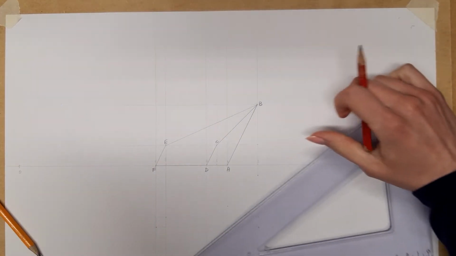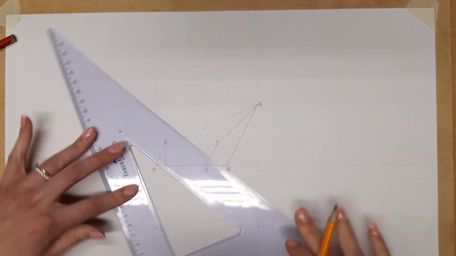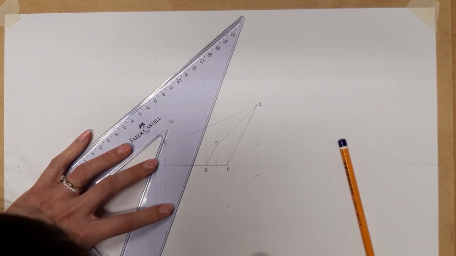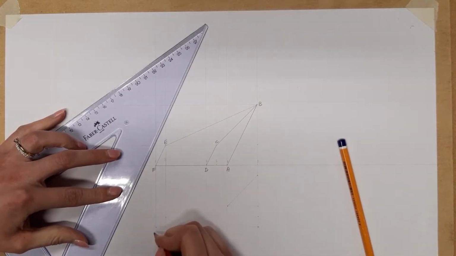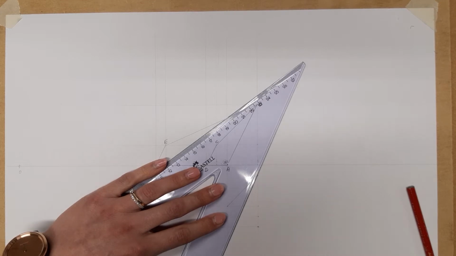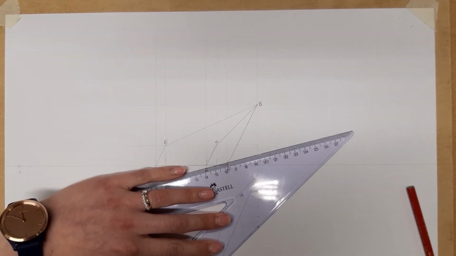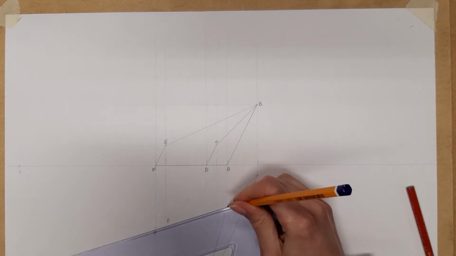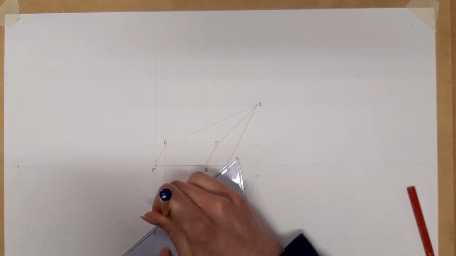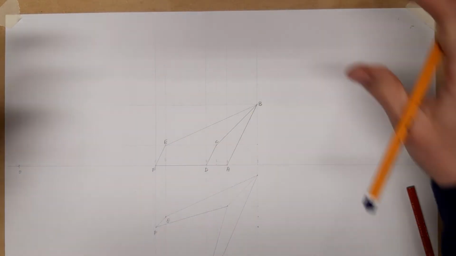So A joins to B. Then C and F and E. So A and B, B joins to C, A joins to D, and D joins back to C. So we have two planes done as requested in the question.